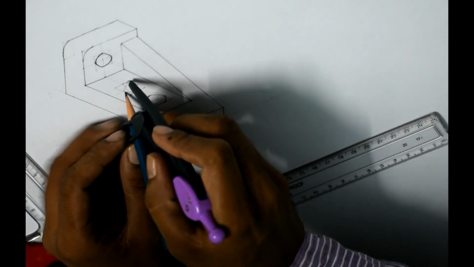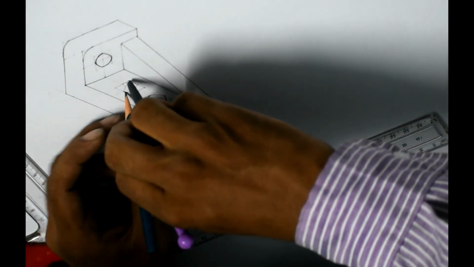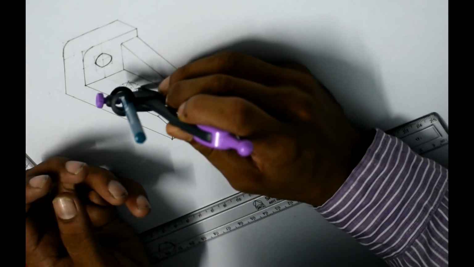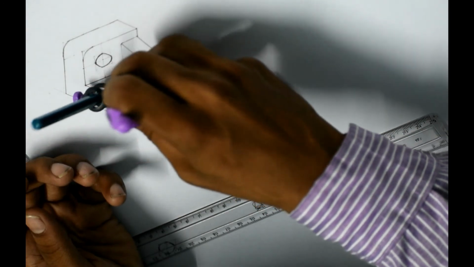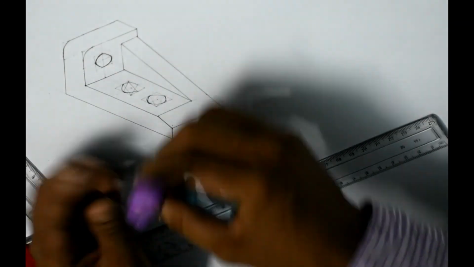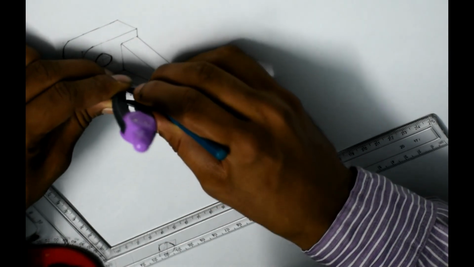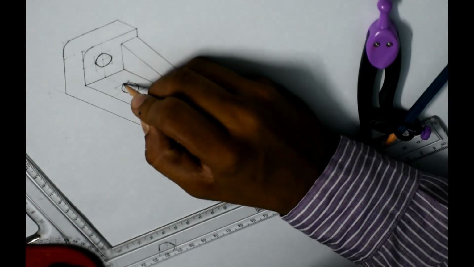You see that now we are getting 2 points, and then from this point as center, we have to just join these points. Yeah, this is a smaller circle, it's not looking so beautiful.